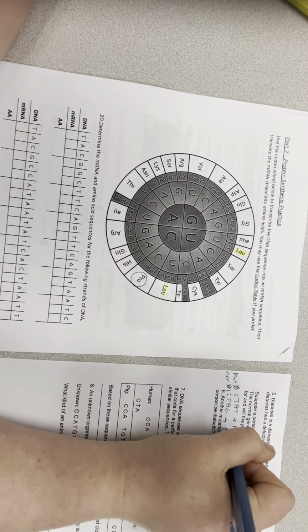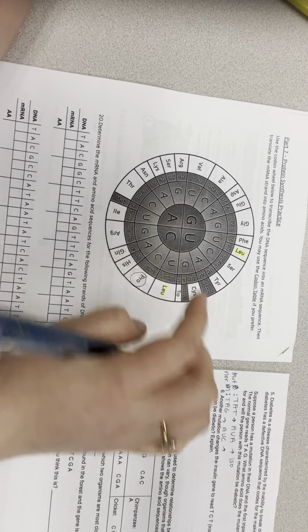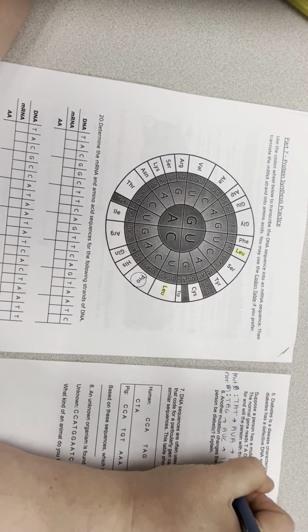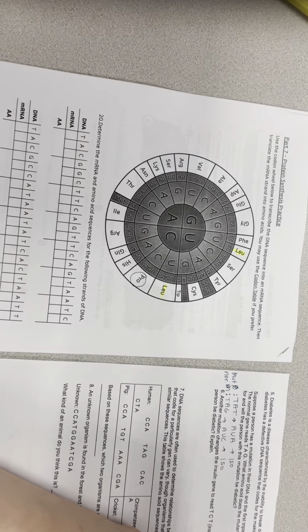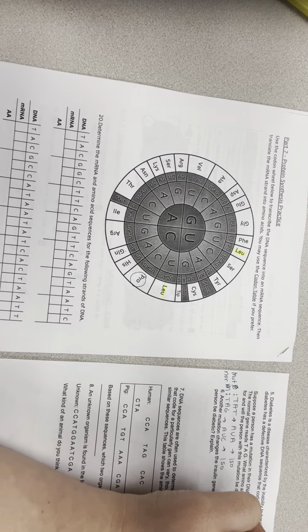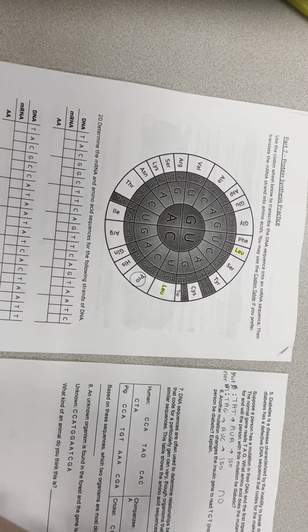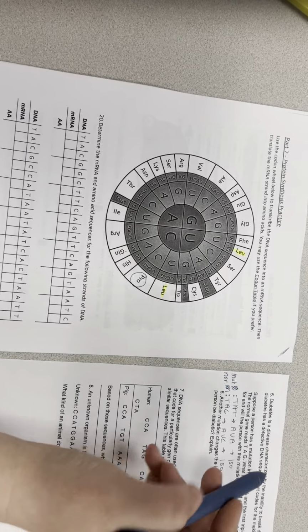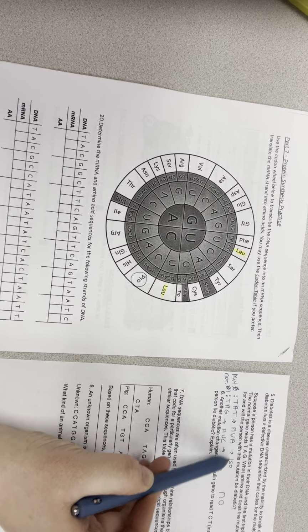This is also isoleucine. They can do the same thing for this one. Remember, you have to transcribe it, and then translate it.